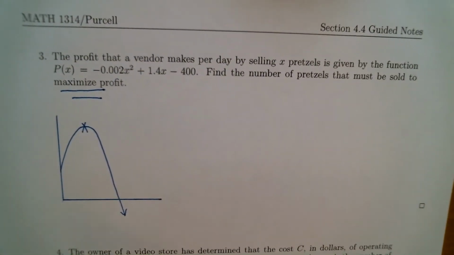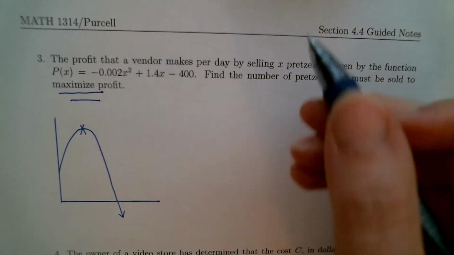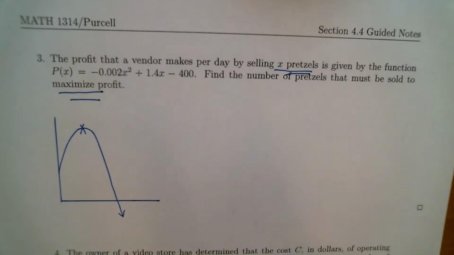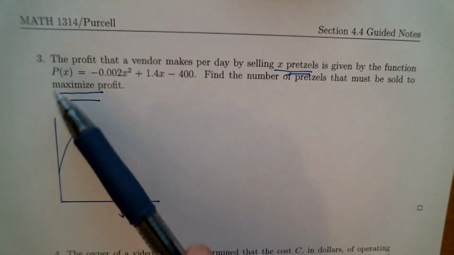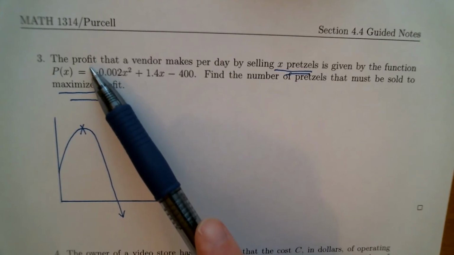Okay, so let's talk about what the x and y axes represent. If you read the problem, x is representing pretzels. So you've got this vendor selling pretzels. Basically, the way this function is working, you plug in x, which is the number of pretzels sold per day, and the output is going to be P of X, which is the profit for that day.